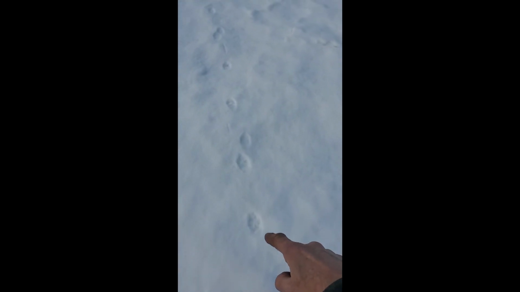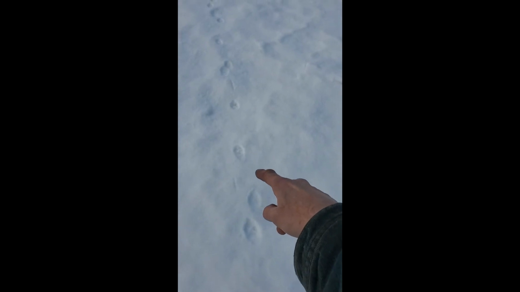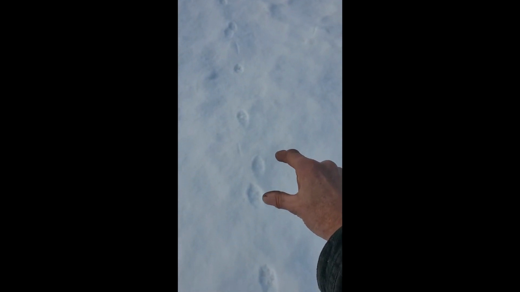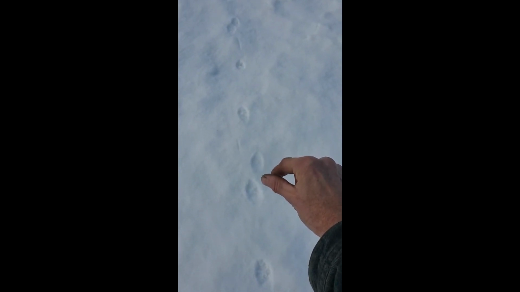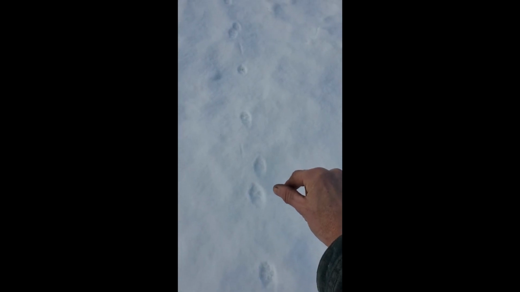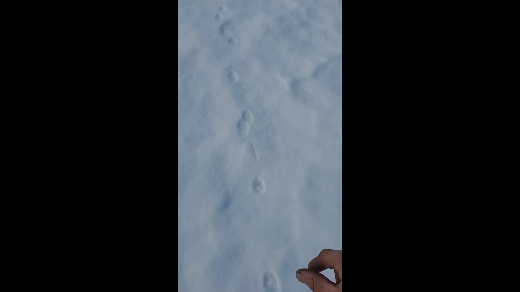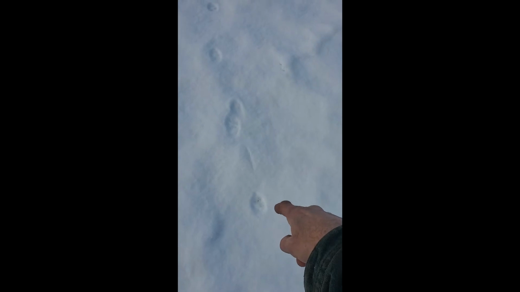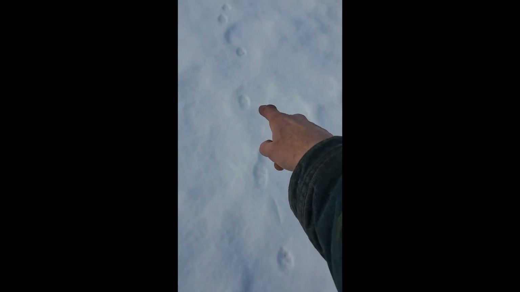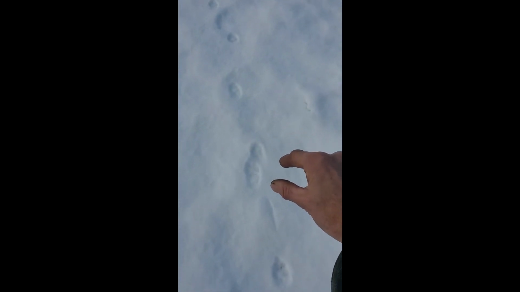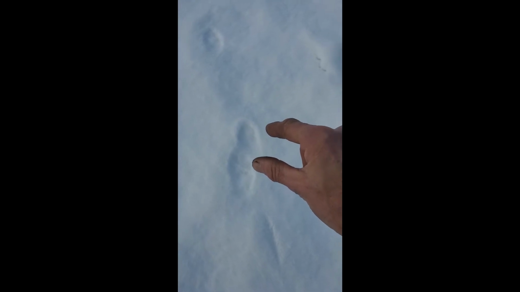Now look at this. So front, front, rear, front. And right there, those 2 are getting closer. They're almost starting to overlap. So he's slowing down. Front, front, rear, rear. Now there's some overlap in these guys.